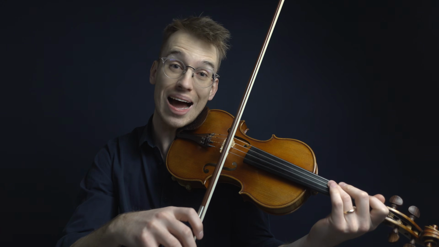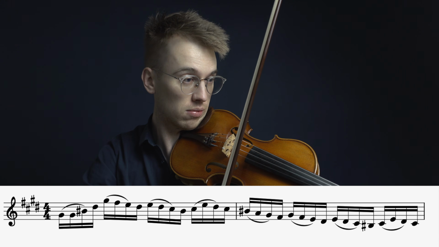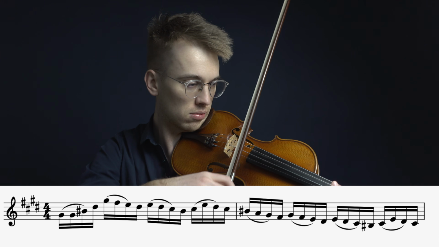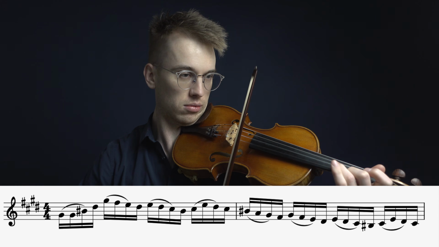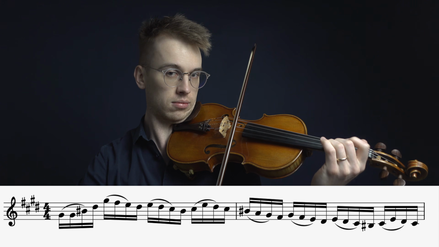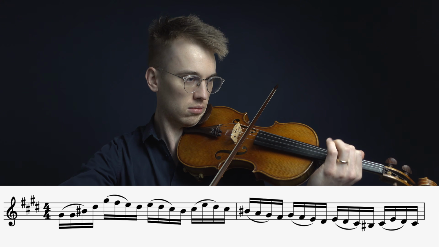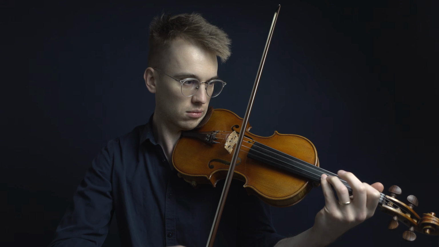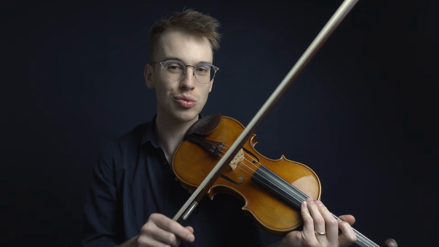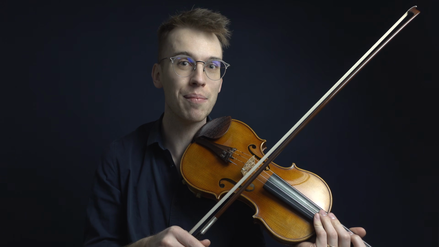But it doesn't have to be just slurs. You can do a different variation of the bow. You can do 3 down and 1 up. Or you can do 3 up and 1 down. You can do a doubling of the notes. I like this one particularly when I'm teaching students Mendelssohn Violin Concerto because it teaches them sautillé.